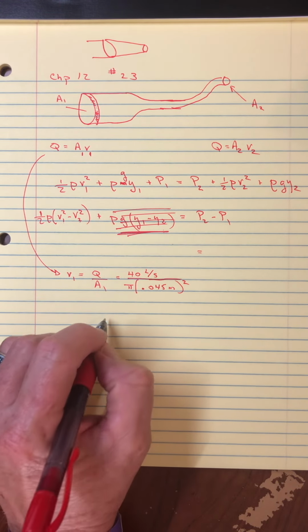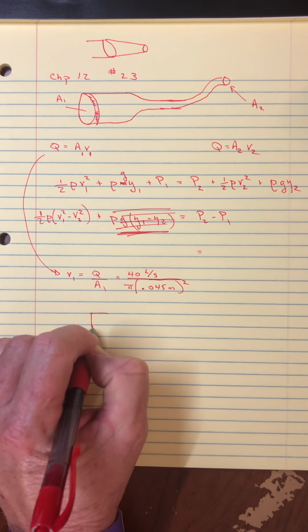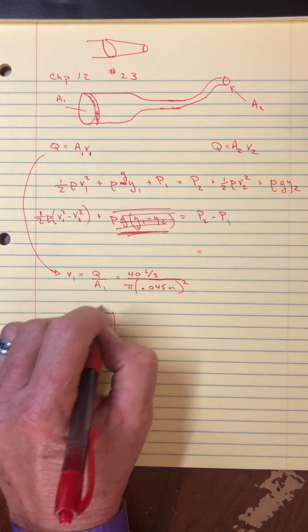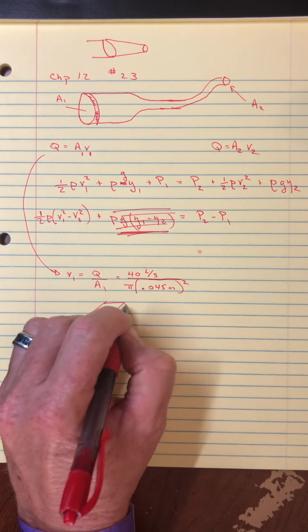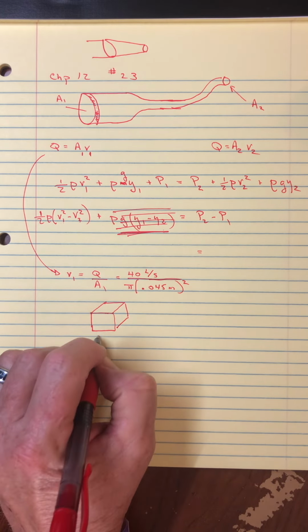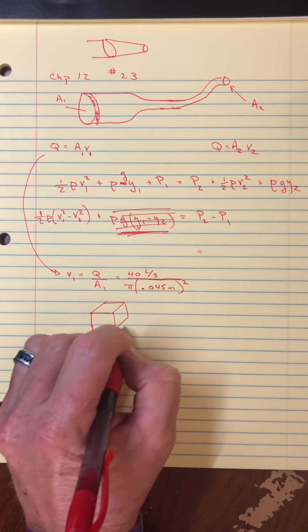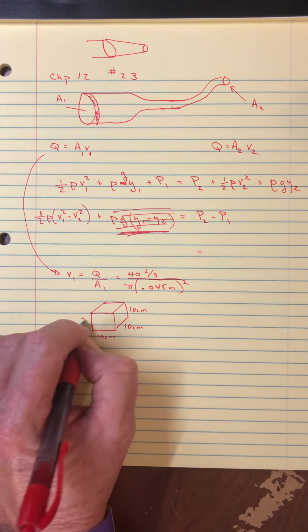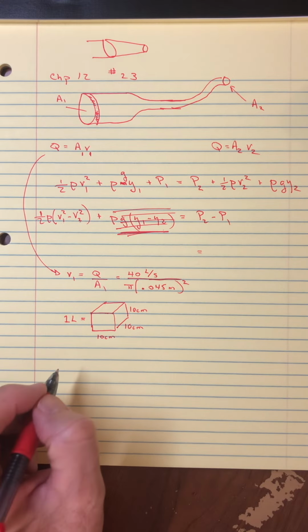Now, again, that doesn't match the top here, but maybe this would be a good time to remind you of the definition of a liter. A liter is a box that is 10 centimeters by 10 centimeters by 10 centimeters. That is equal to 1 liter.